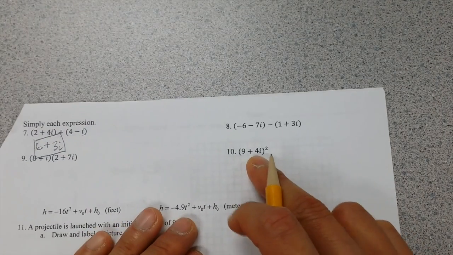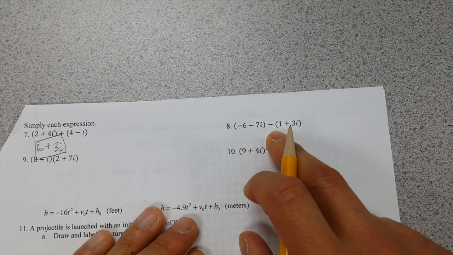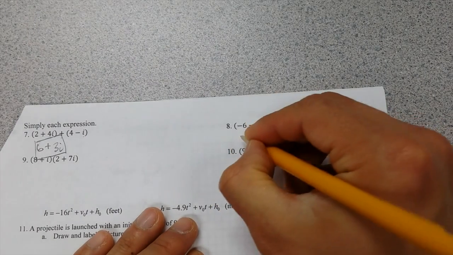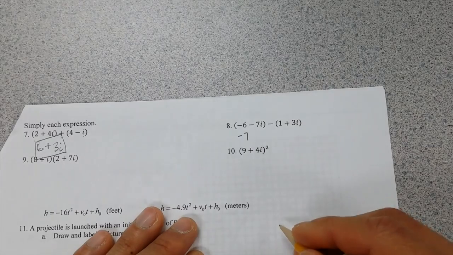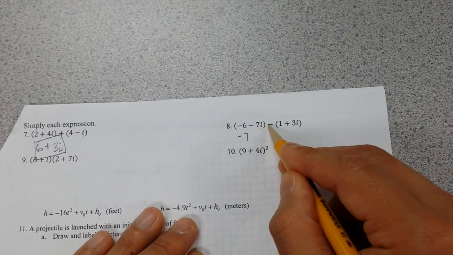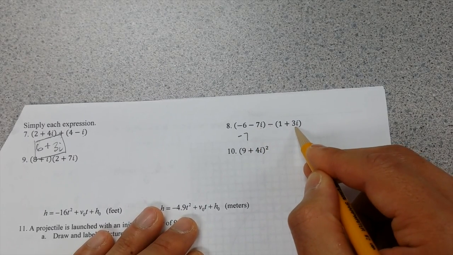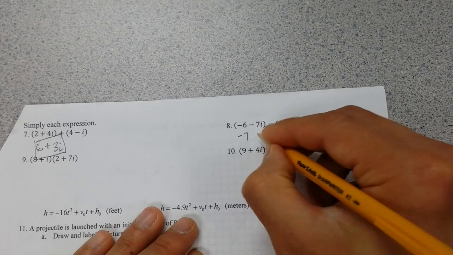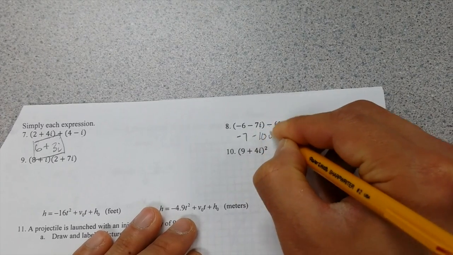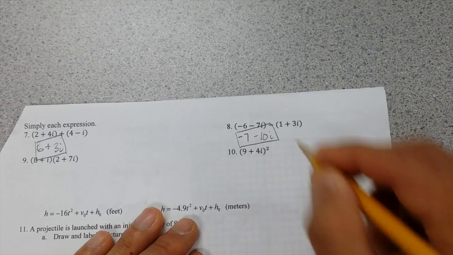Number 8. Negative 6 minus negative 1 is negative 7. Negative 7i minus 3i is negative 10i. And that's your answer.